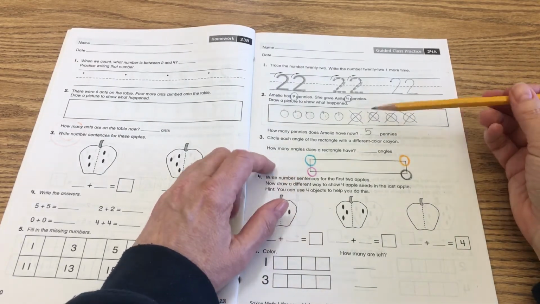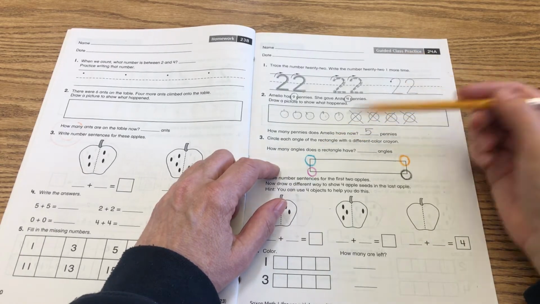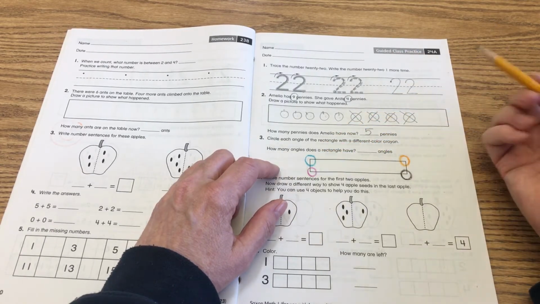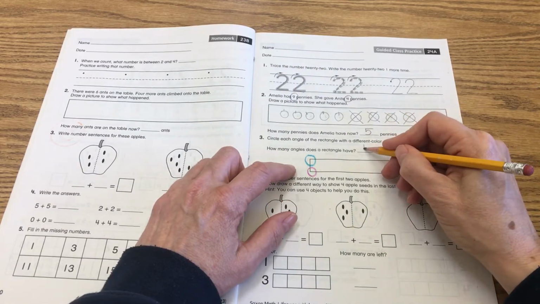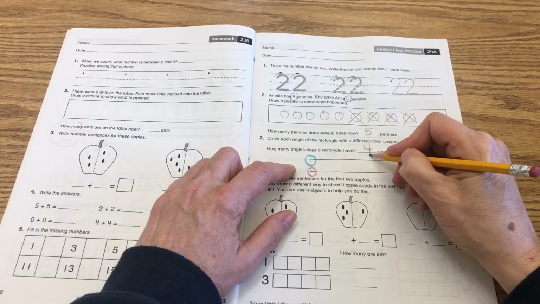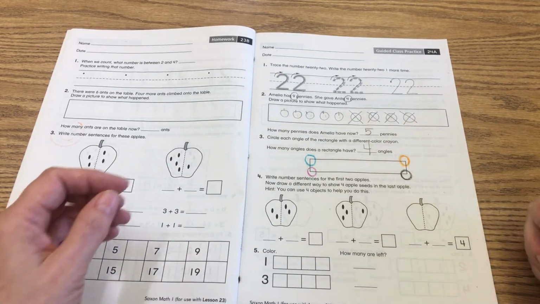So how many angles does a rectangle have? So 1, 2, 3, 4. 4 different colors, 1 for each of the angles, which is also known as the corners. So I have to write the answer right there. It has 4 angles or 4 corners.